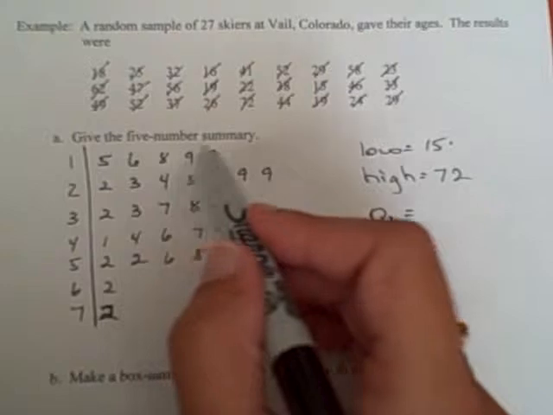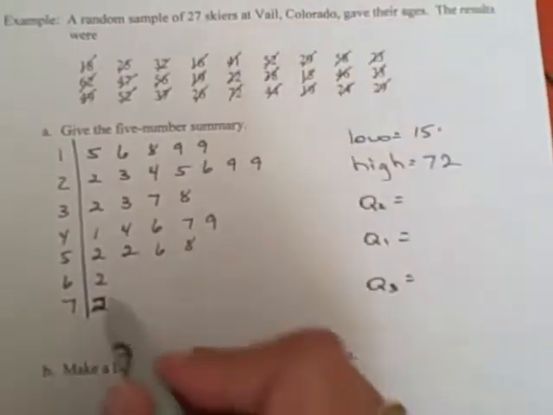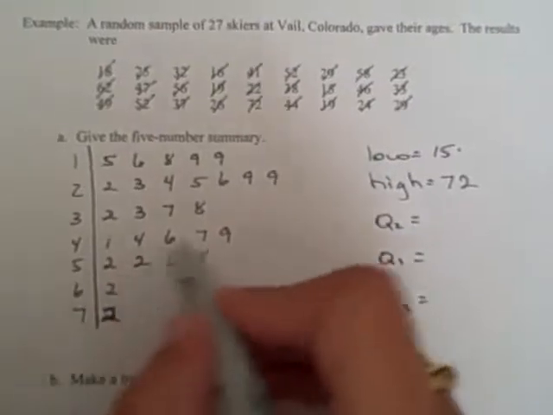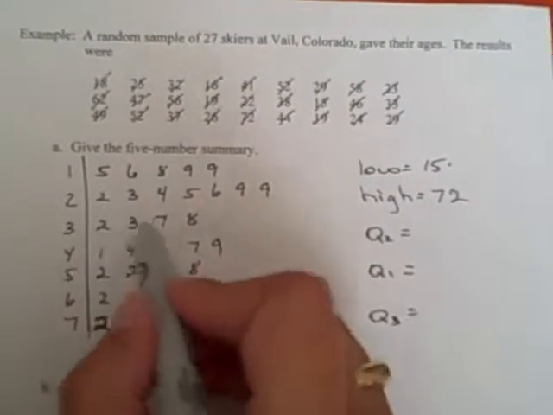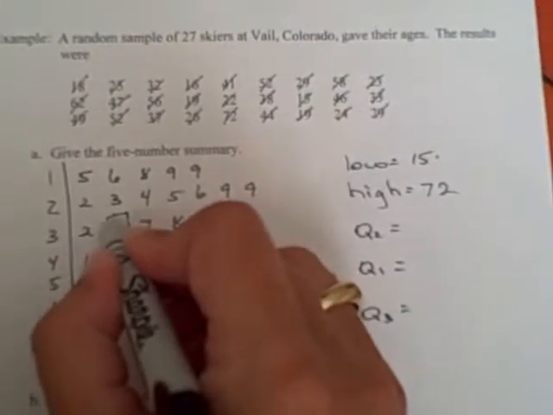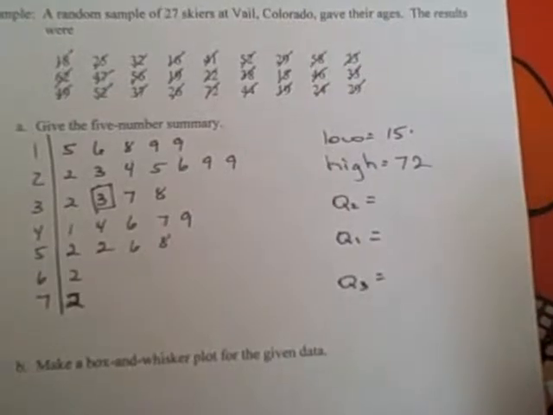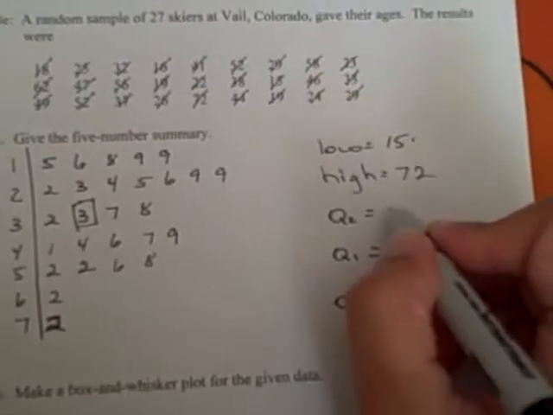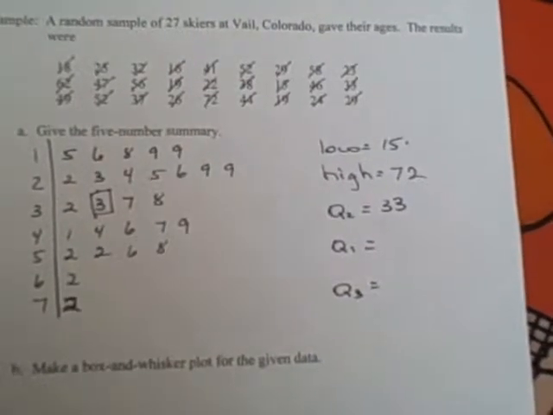Let's see. 1, 2, 3, 4, 5, 6, 7, 8, 9, 10, 11, 12. So 13, right there. It's right in the middle. There's 13 data values on either side of 33. So 33 is my median. Okay.